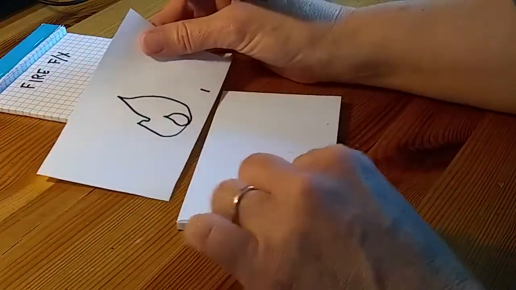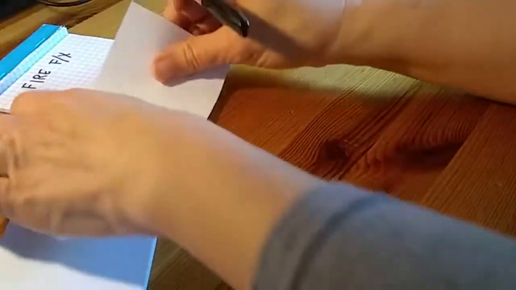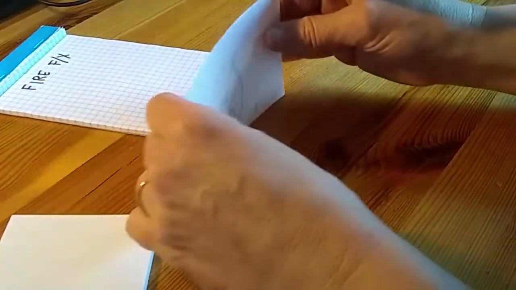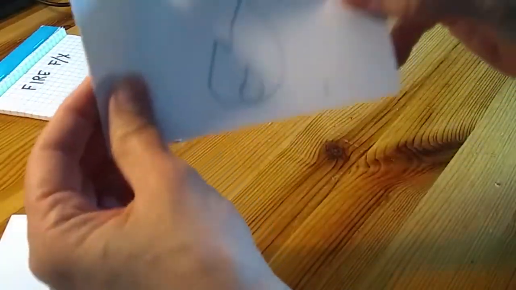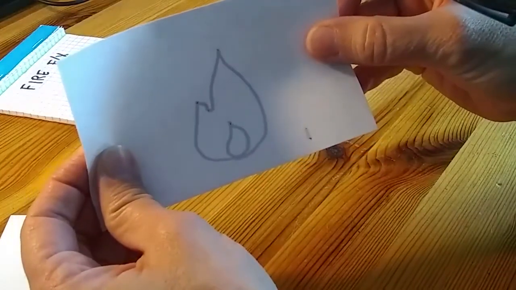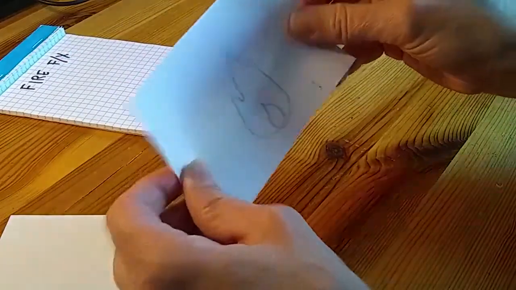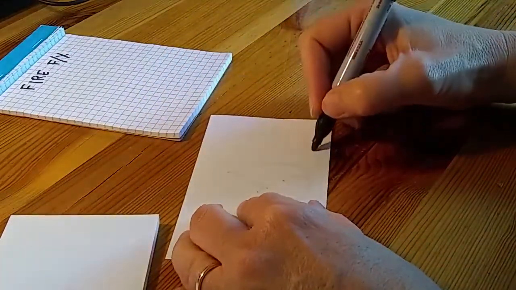Then for drawing number 2, we're going to actually take our sheet of paper and put it over this drawing. So you can kind of see that you can see through it a little bit, right? Especially if you're using Sharpie, which you don't have to use. Whatever you like to draw with is fine. So now we're going to do drawing number 2.